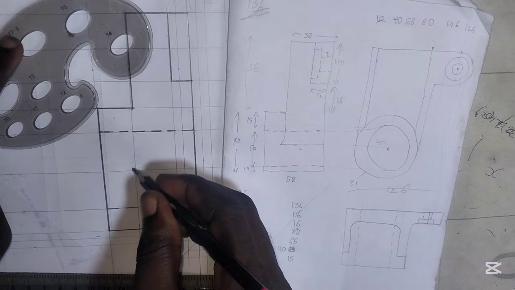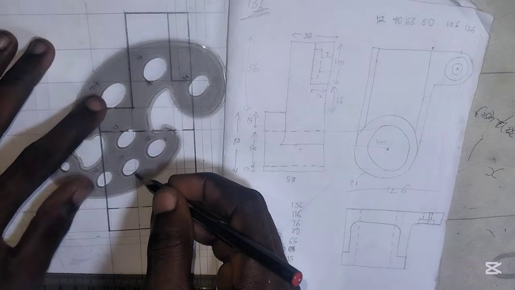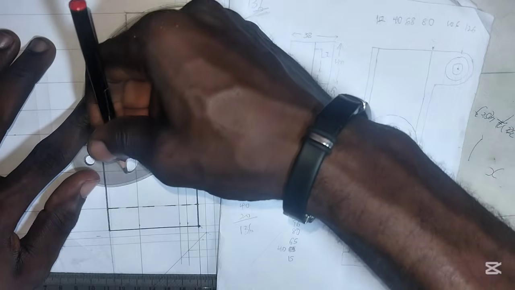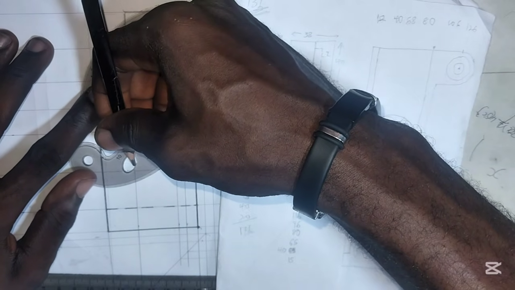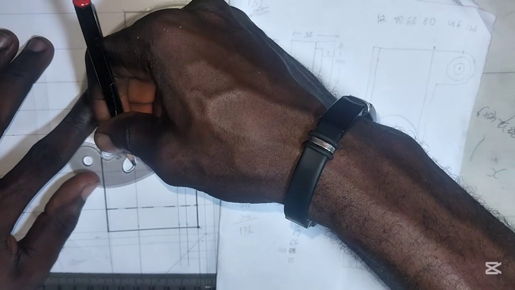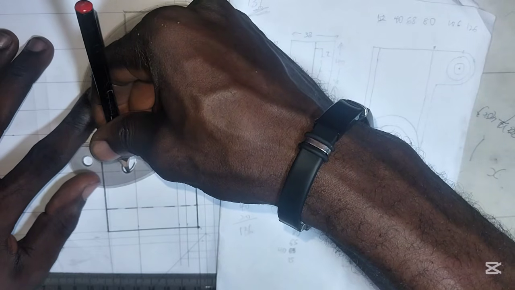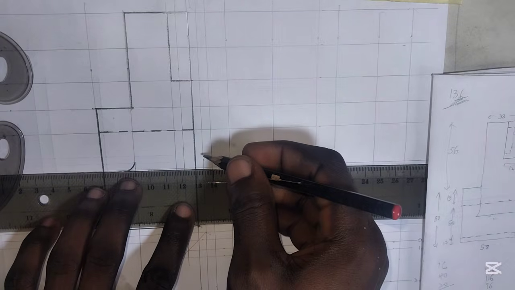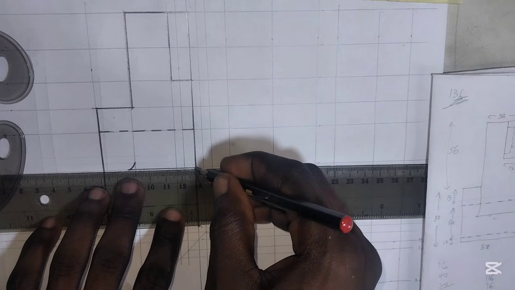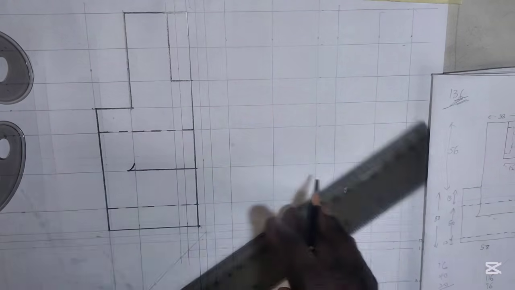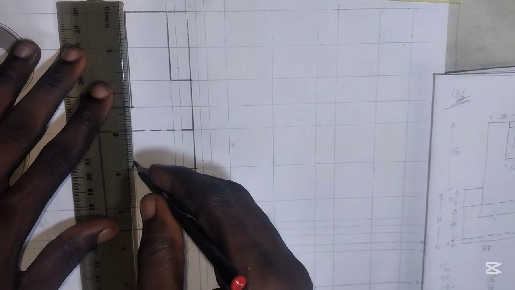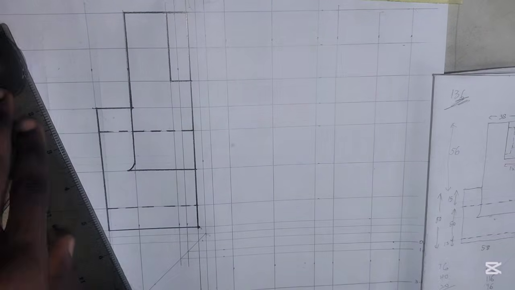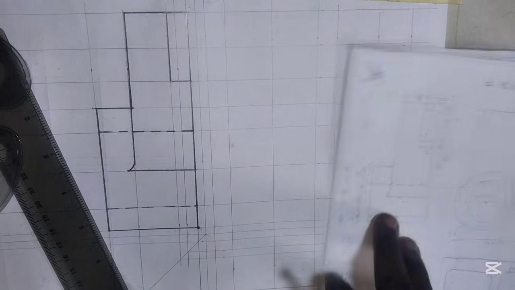So this place is what we want to get. We can use this French curve just to intersect between here and here. Let's see how it will form. Just a small curve like this. So when you do that, the curve will join to the extreme end as a straight line. Then this place to this place as a straight line. That's for that part.